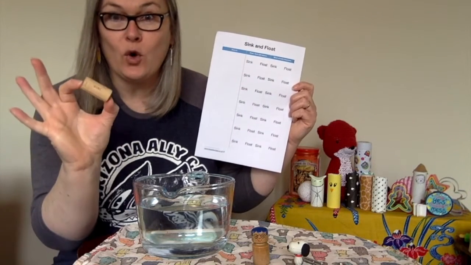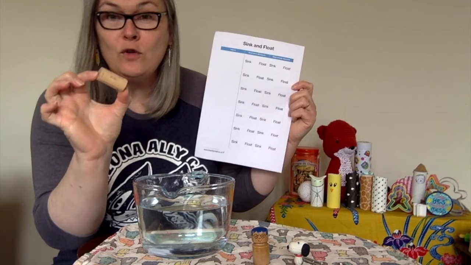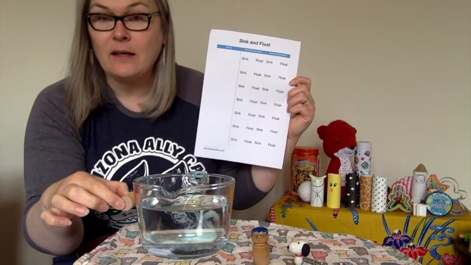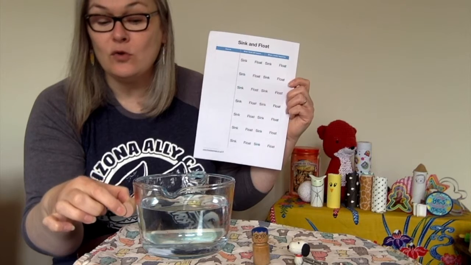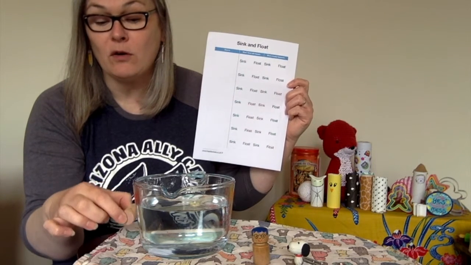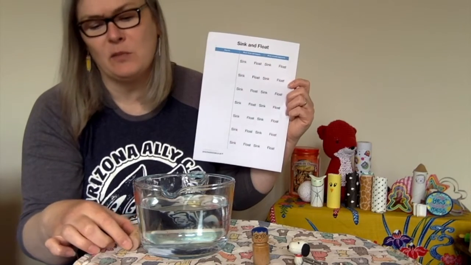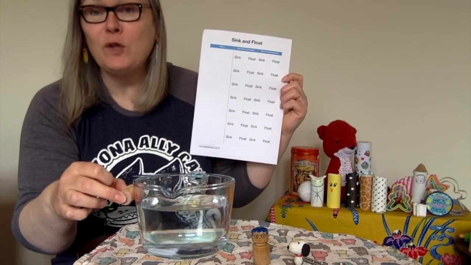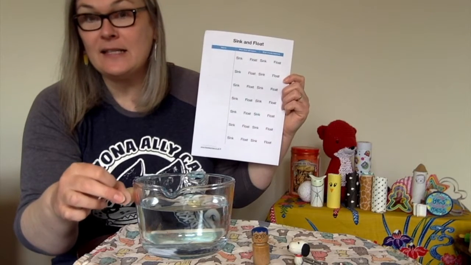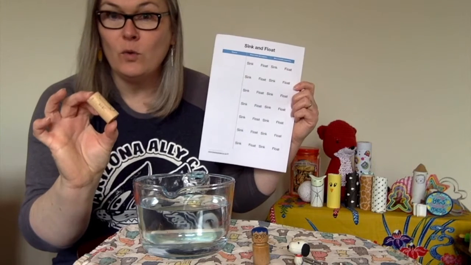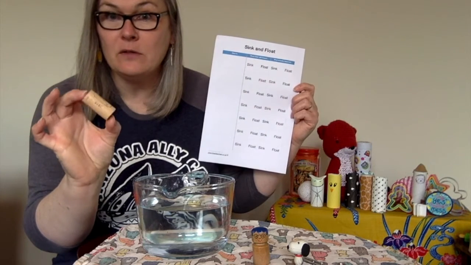So let's use the cork. What do you think will happen to the cork? Will it sink? So sink means to go down to the bottom, to disappear under the water. Doesn't really disappear because you can see it. Or will it float, which means it will sit on top of the water? So what do you think will happen to this cork?